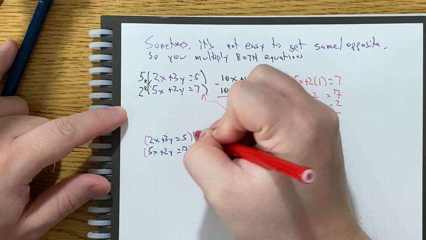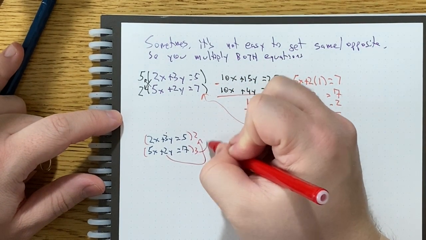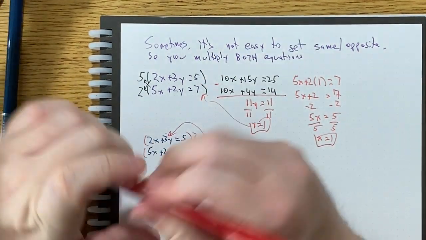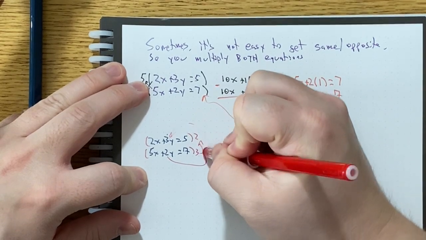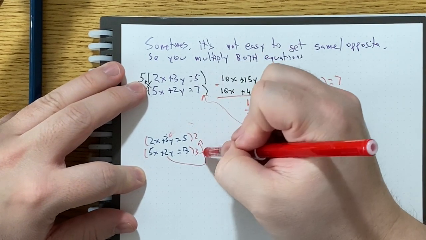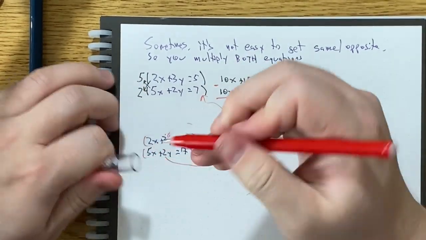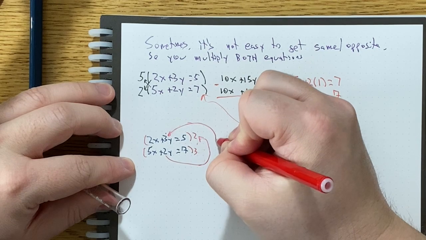Let's multiply this one by 2. Right? That arrow is going a little bit crazy. I don't know what it's pointing at. This 2 goes here. This 3 goes there.